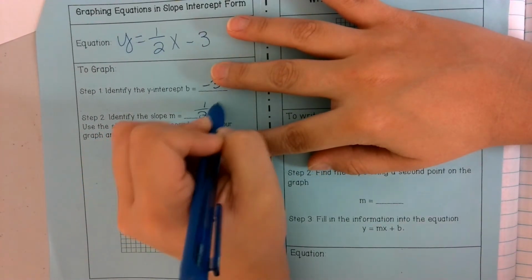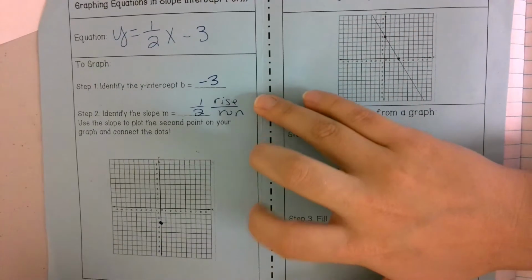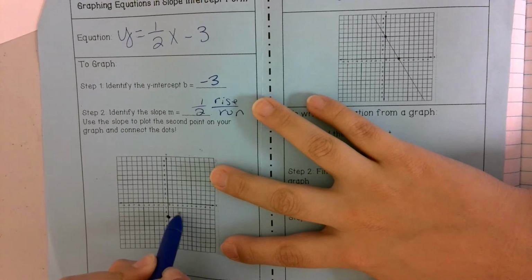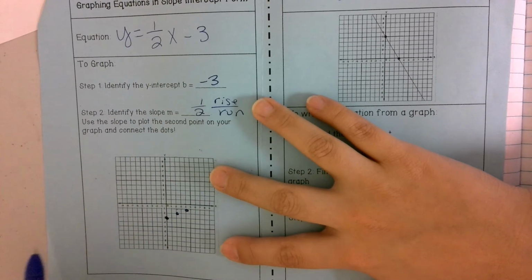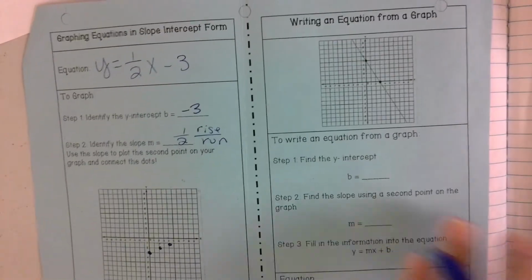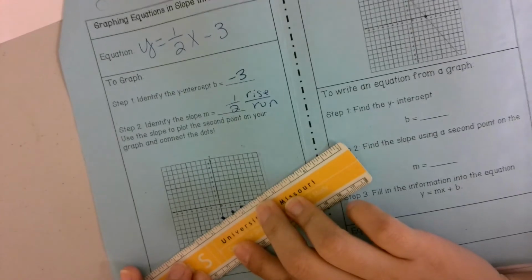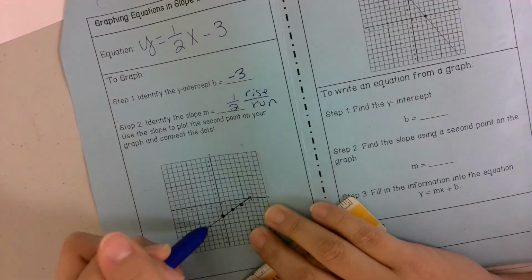That tells me that I'm going to rise and I'm going to run to get my other points. So we are rising 1, running 2: up 1, over 2, up 1, over 2, up 1, over 2. And so then I have enough dots that I can make my line. Okay, so your homework is going to be over graphing lines.